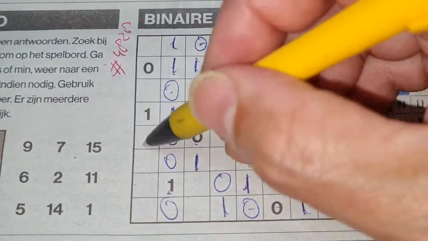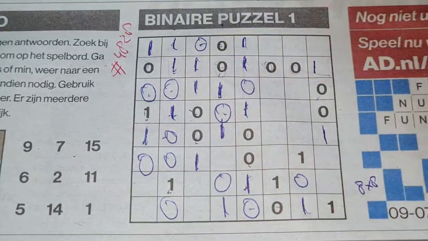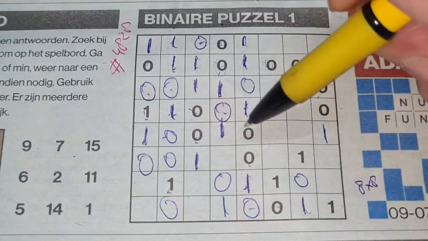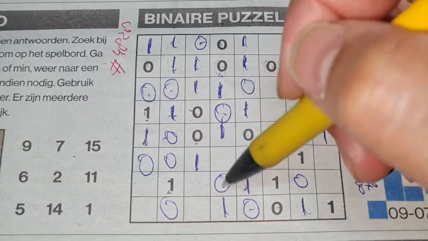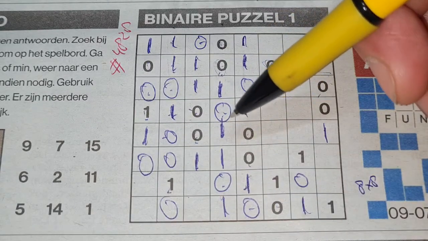Double zero, here one, there one. Double one, here zero, there zero. Double zero, here one, there one. 4 zeros we have here, so the rest are ones.